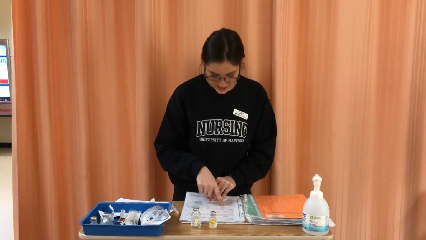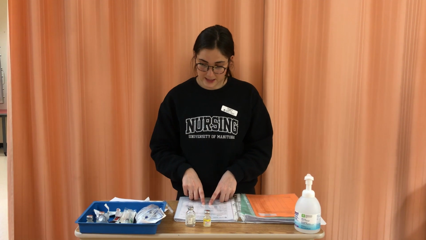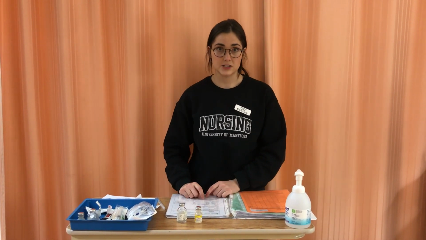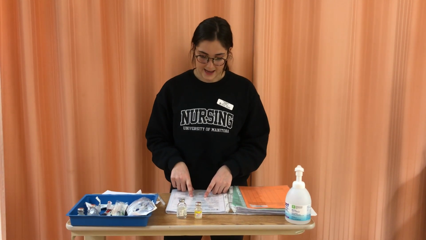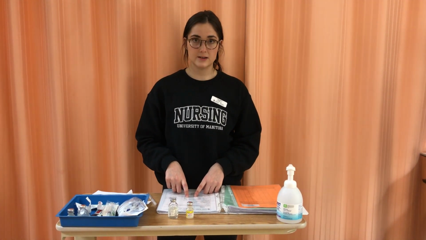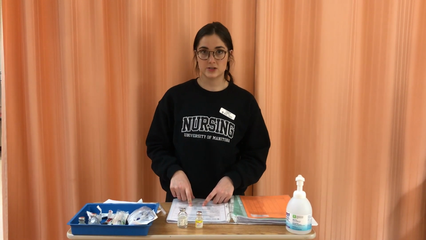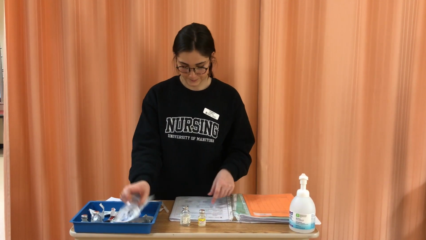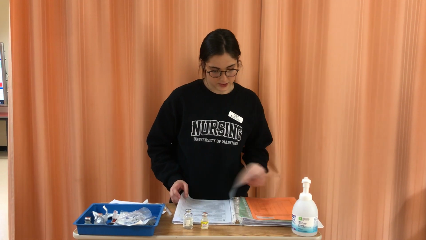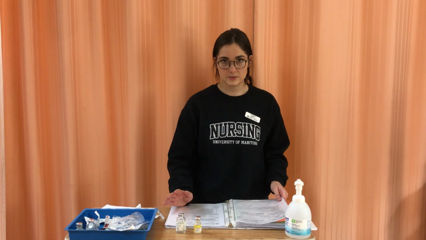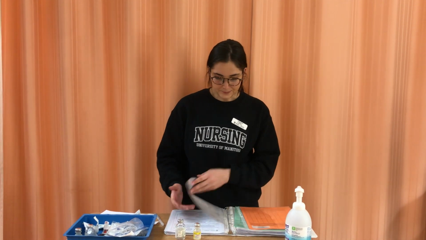So some other things, we're going to dilute this in 50 milliliters of normal saline, which we have right here. It says 50 to 100. The patient is not dehydrated, so that's why I'm giving them 50 of normal saline, because there's no nutritional indication for D5W at this time. And I'm going to administer this over 15 minutes. And so I'm also going to go over the side effects, so it's nausea, vomiting, diarrhea, headache. If they experience any of these, we'll monitor them.